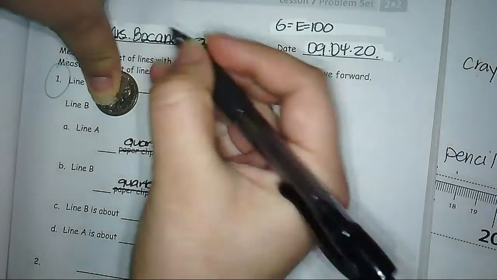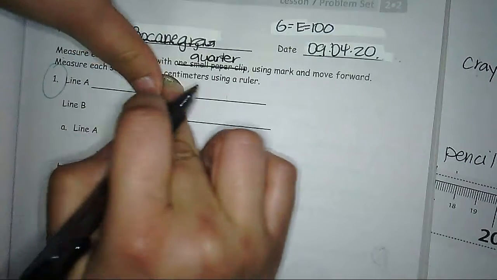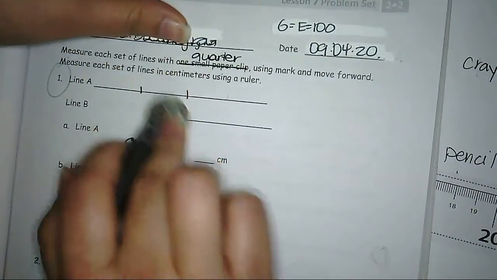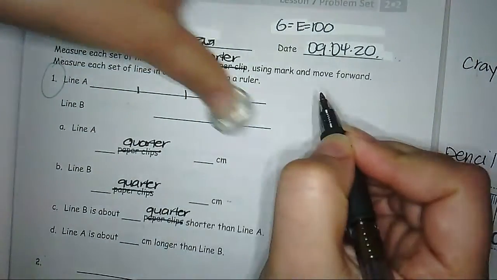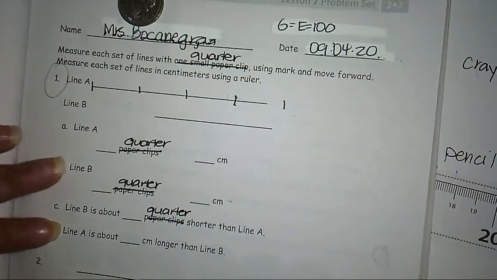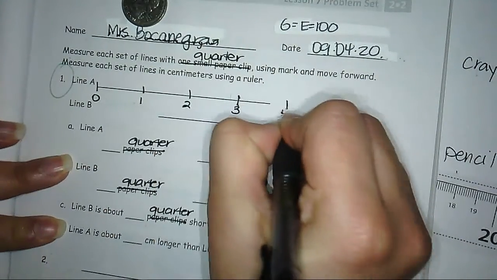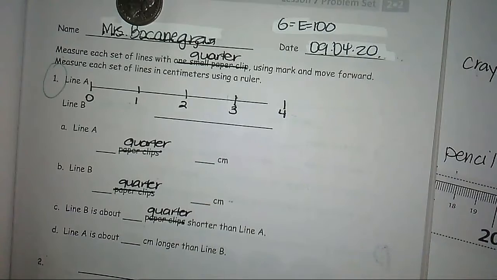Ready? So I make a hash mark, go, move forward, hash mark, and go, hash mark, and go, hash mark, and go. Now my turn to label the numbers 0, 1, 2, 3, and 4. I'm going to give you 5 seconds to do that.